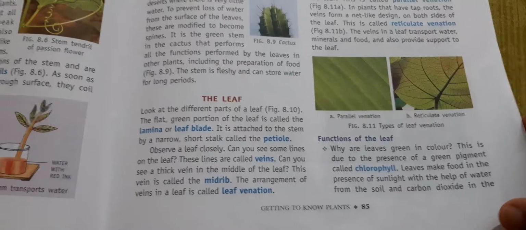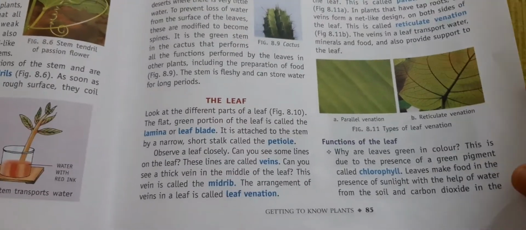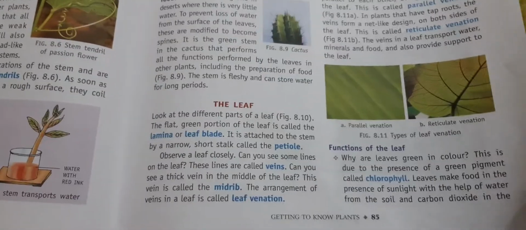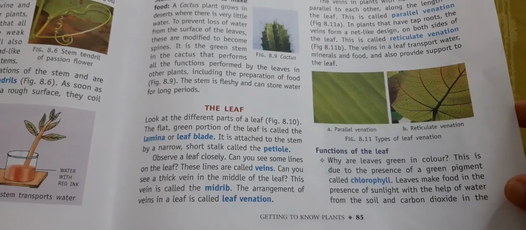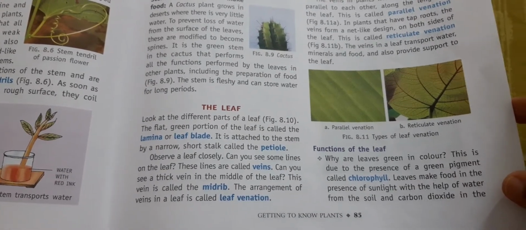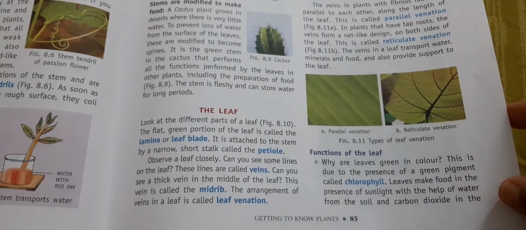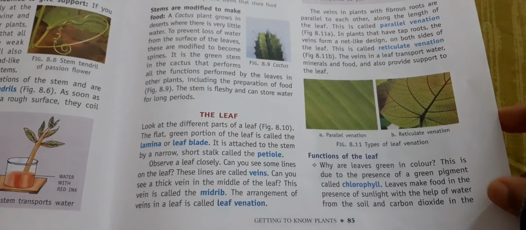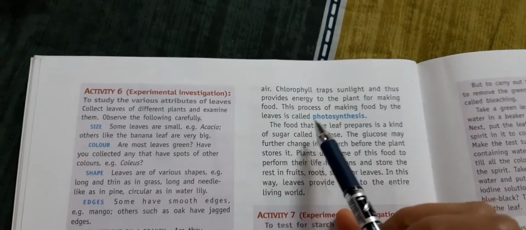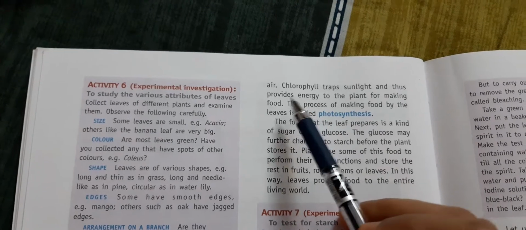So what is the main function? You all know the leaf is green in color because it has chlorophyll in it, and the main function of the leaf is to prepare food in the presence of sunlight, with the help of water from the soil and carbon dioxide in the air. And what does the chlorophyll do?